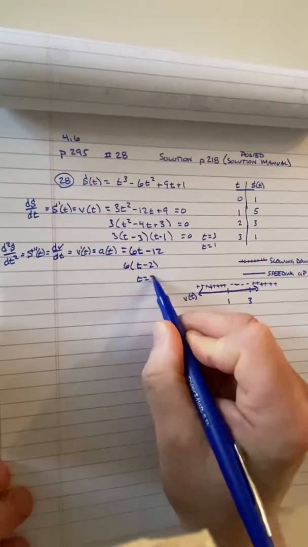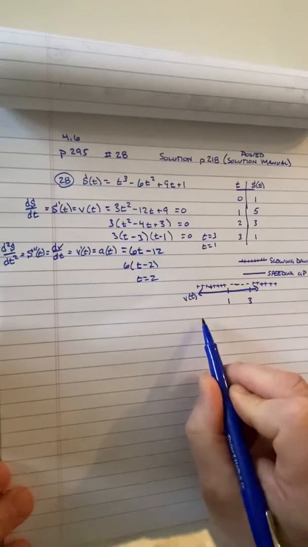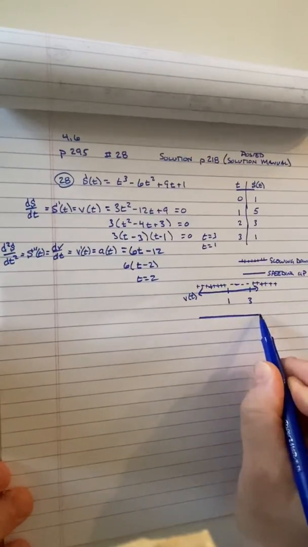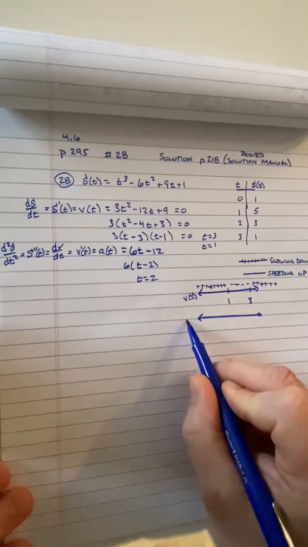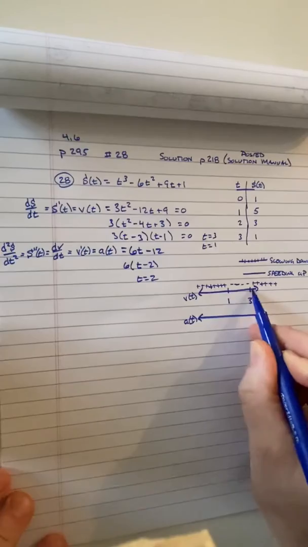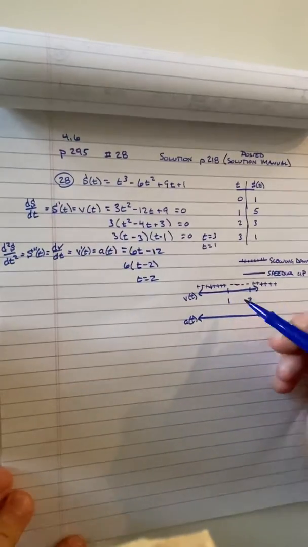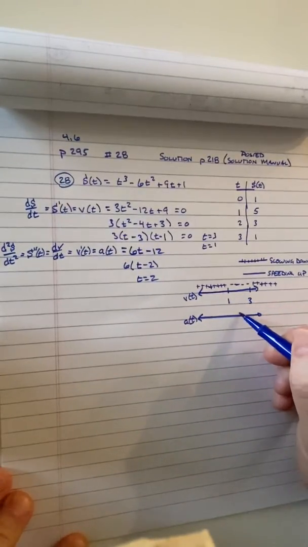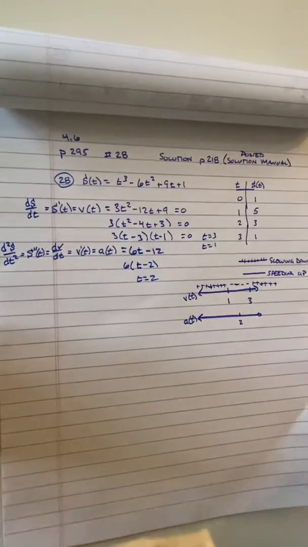And we get t equals 2. So t equals 2 is another critical value, but this time based on the second derivative or the acceleration test. We would have put that 2 right between the 1 and the 3. Vitally important, you got to be able to put it right between the 1 and the 3 here.